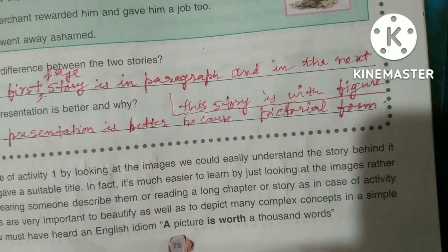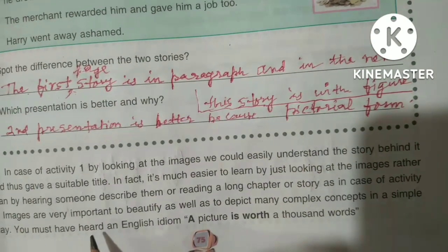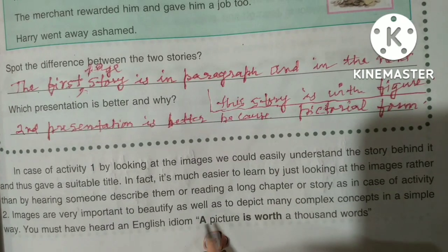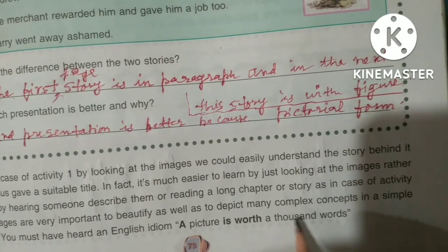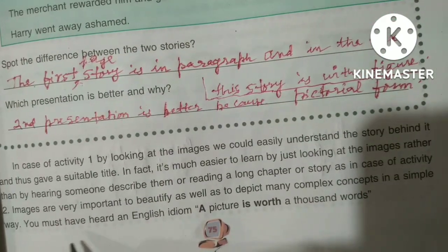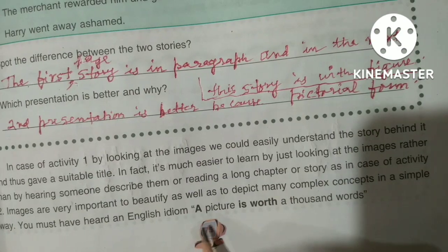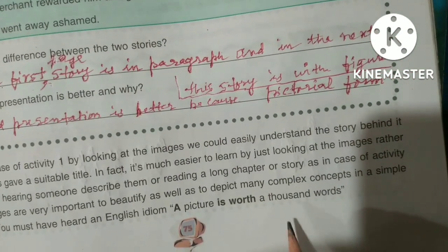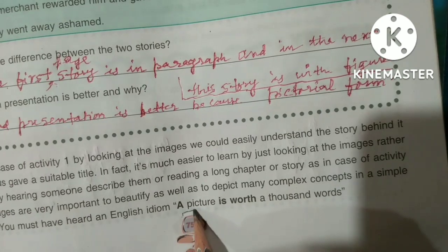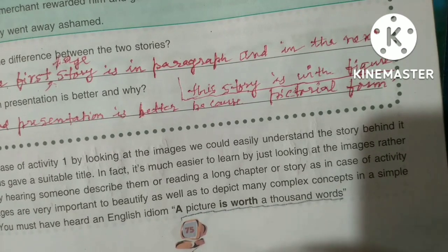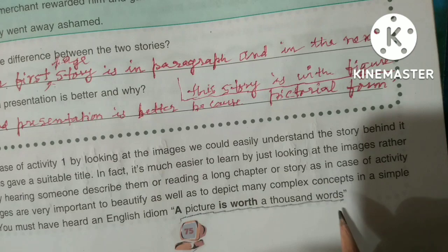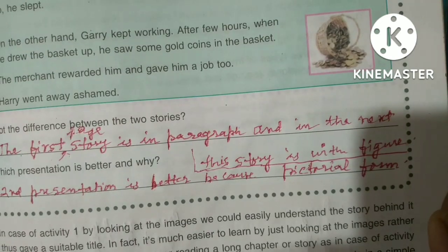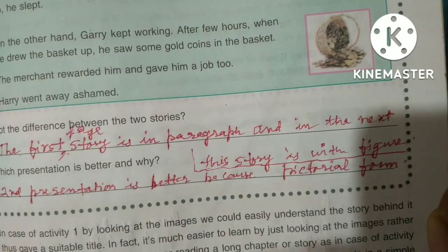As in the case of the activity, images are very important to beautify as well as to depict many complex concepts in a simple way. You must have heard an English idiom, "A picture is worth a thousand words." Here you should keep this in mind. A picture is worth a thousand words. This is a very important thing for every human being.